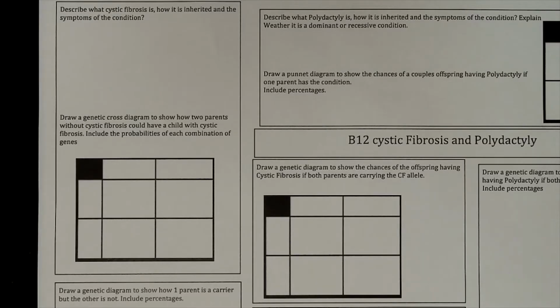So last lesson you looked at genetic inheritance, where we looked at how you inherit from your parents. For example, we looked at how the baby or offspring would be a boy or a girl, and we put that onto a Punnett diagram or a genetic diagram. Today we're going to be doing some more Punnett diagrams, but this time we're going to be focusing on the two inherited disorders.